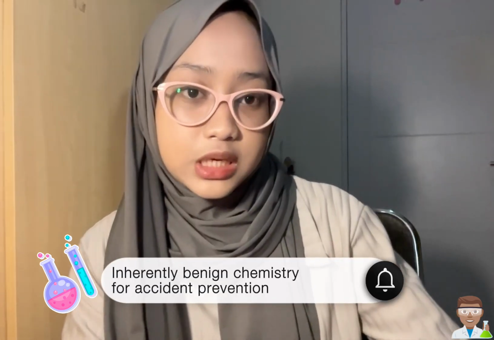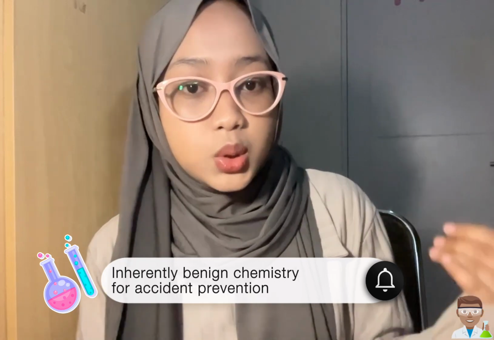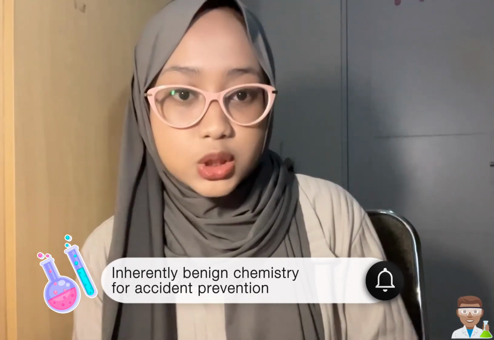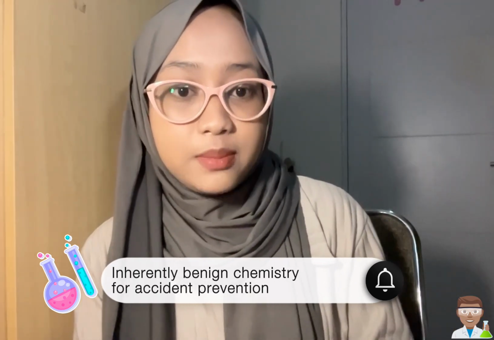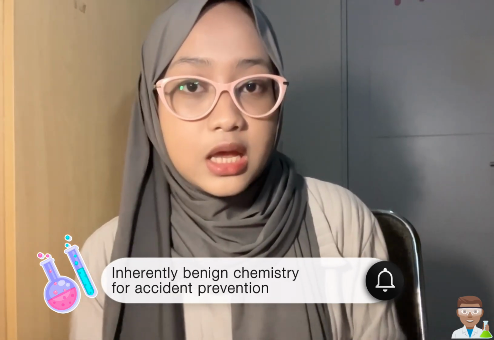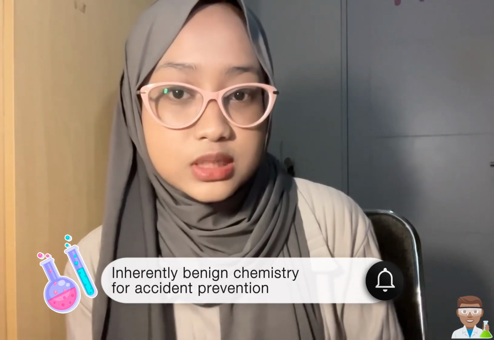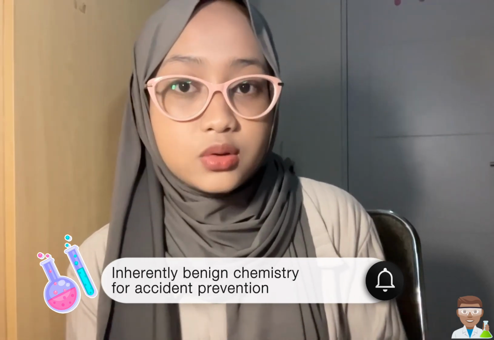Okay, the last principle that we're gonna talk about is inherently benign chemistry for accident prevention. This says that a substance, and the form of a substance used in a chemical process, should be chosen to minimize the potential for chemical accidents, including releases, explosions, and fire. This principle is specifically about the avoidance of using or producing hazardous compounds.